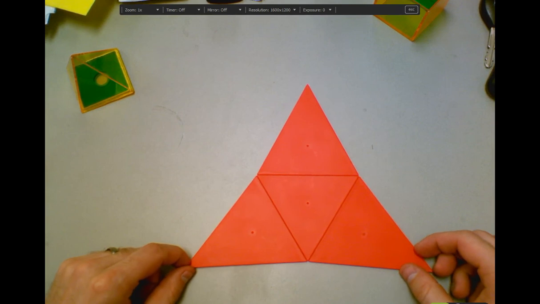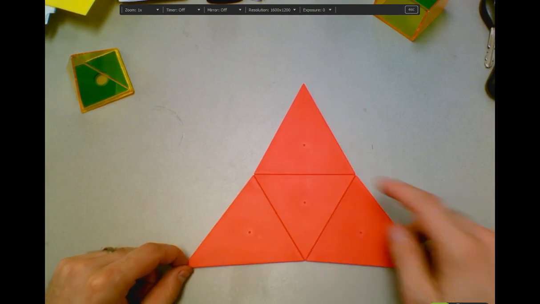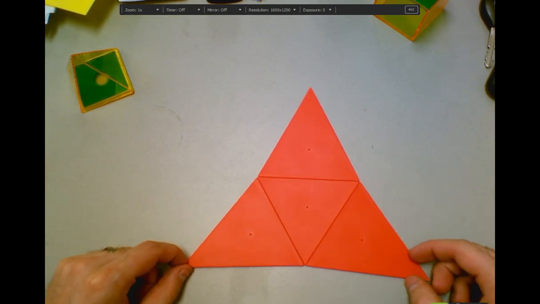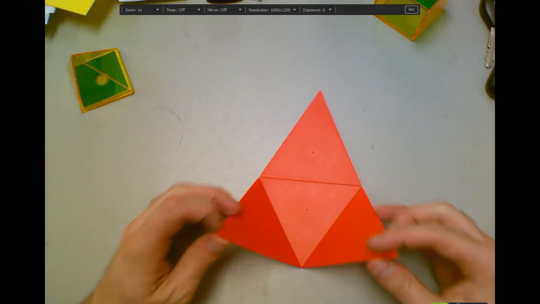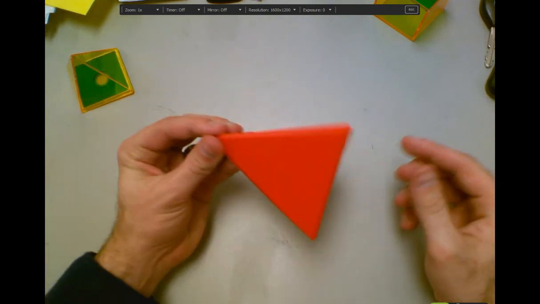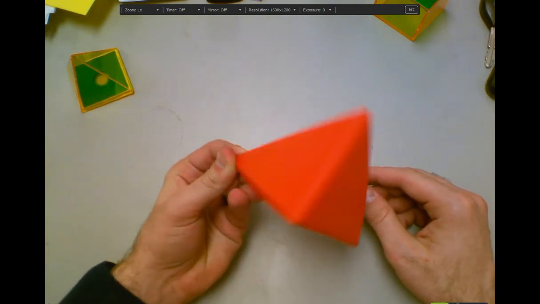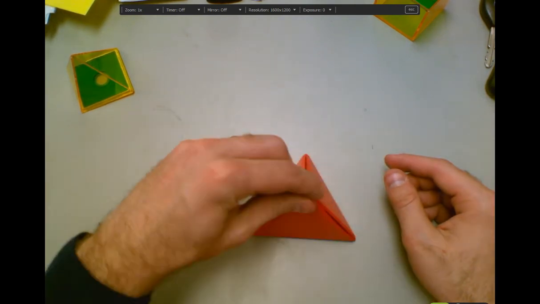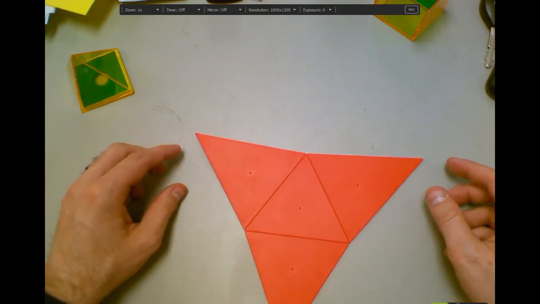Could you classify what this shape is? Okay, we have 4 different triangles. It's got to have 4 sides. And if we fold up these sides here, it looks like a triangular something for sure, but if it has one base and all the sides there, that works out.